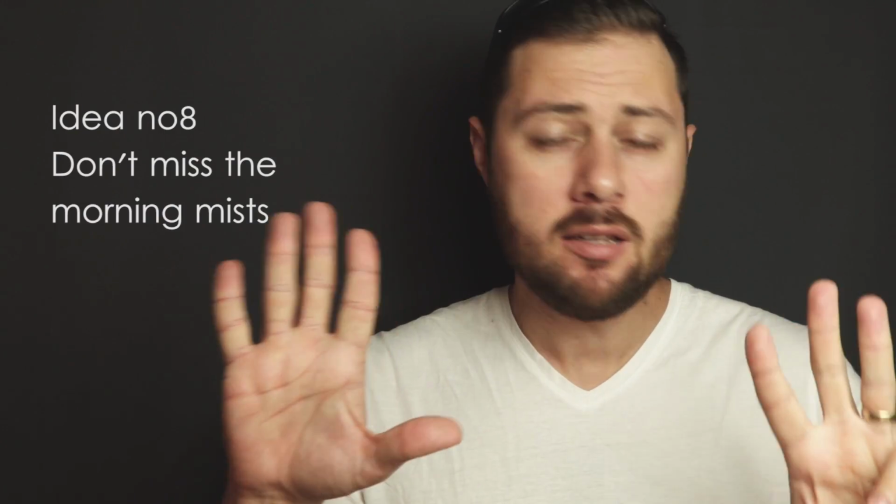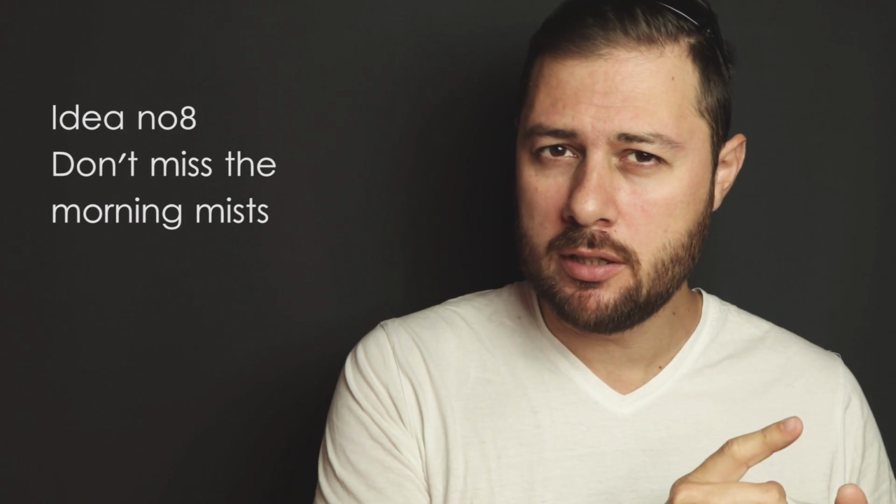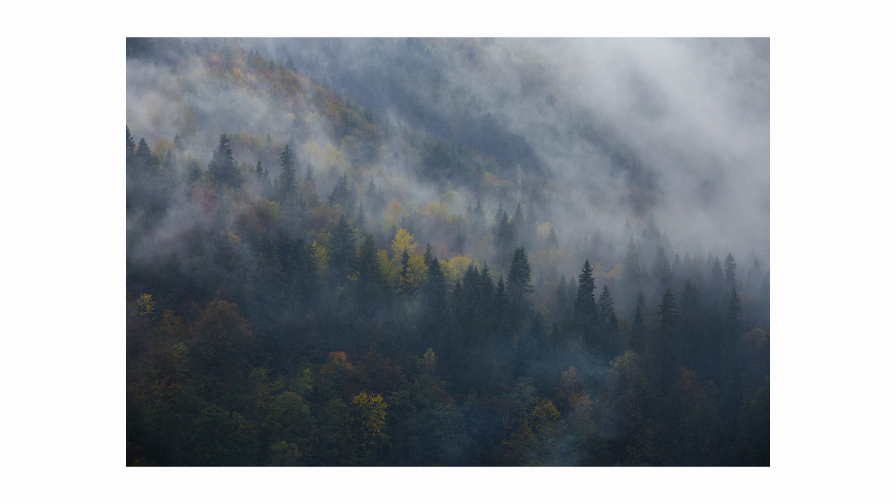Idea number 8. Autumn means moody days, and moody days means mists in the mornings. So whenever you have rain the next day or the minute the rain ends, the forest will kind of look like it's on fire with those mists and fogs and clouds coming out of the trees. Again, a really beautiful and atmospheric moment that you don't have to do anything special to capture it, but you need to be there to capture it.